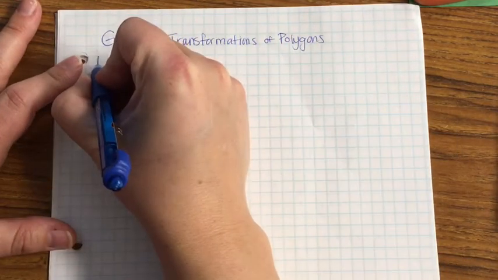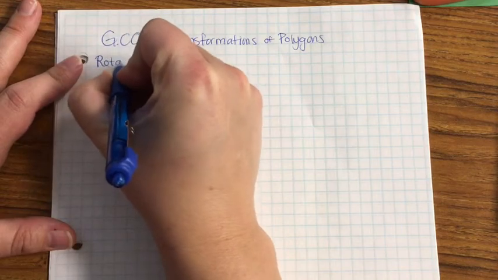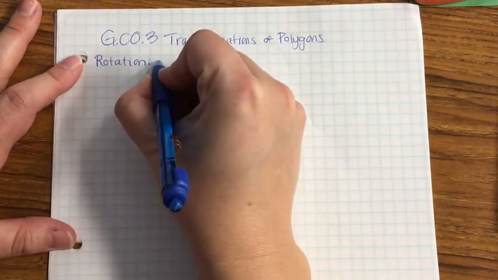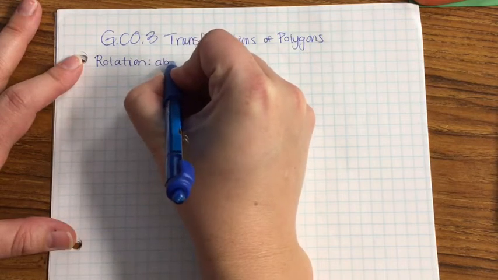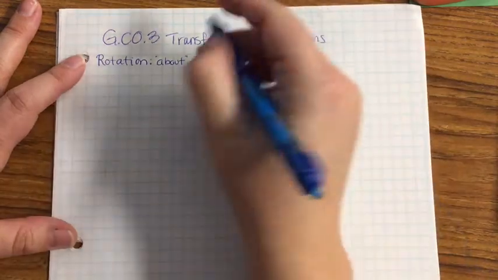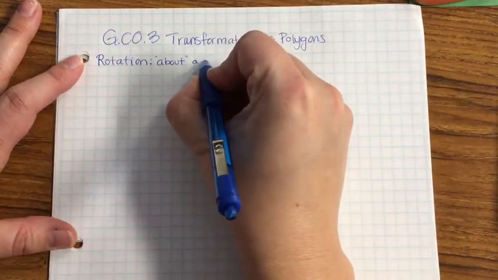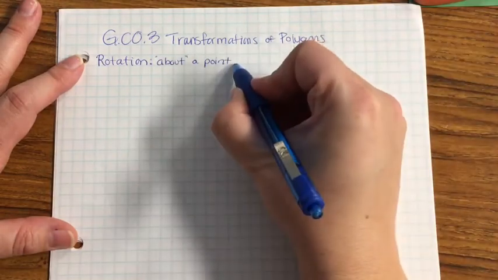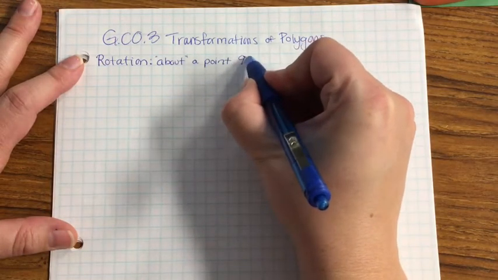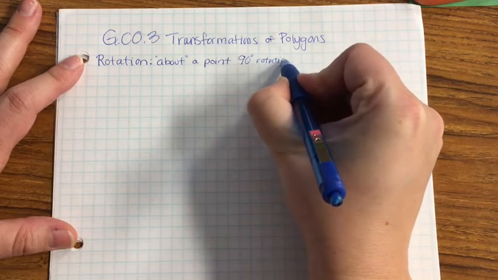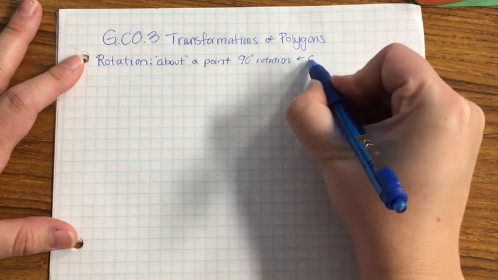So we have a rotation, and that is usually about, they say about, that means anchored on a certain point. And so they might do things like a 90-degree rotation. That's the angle of rotation.